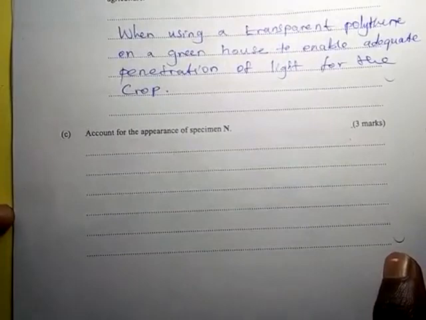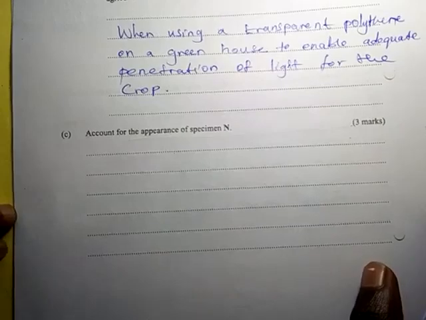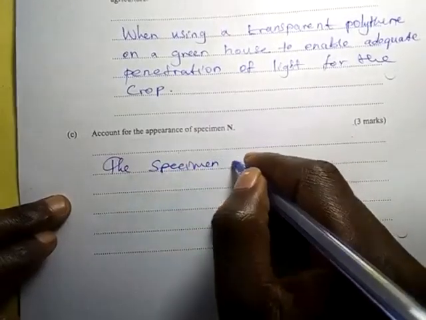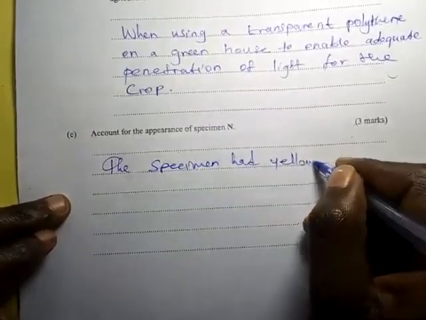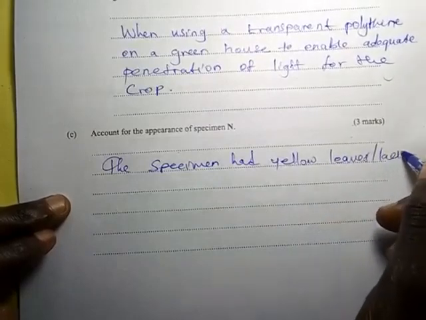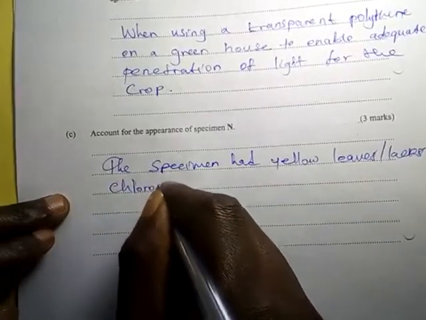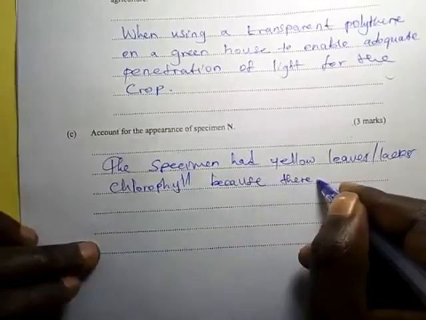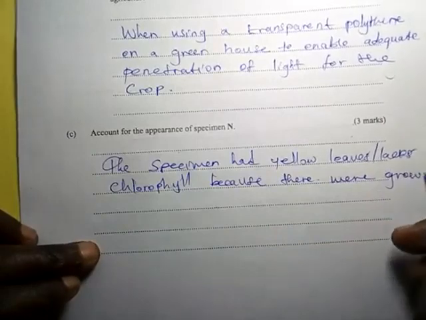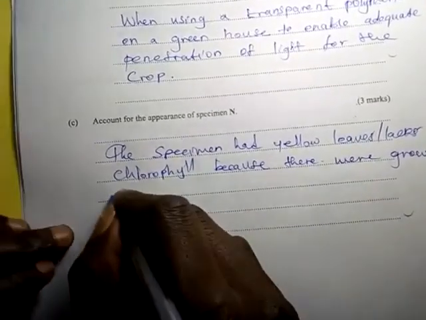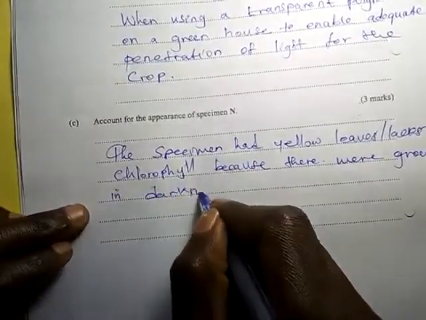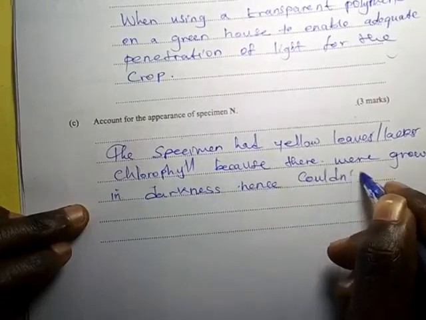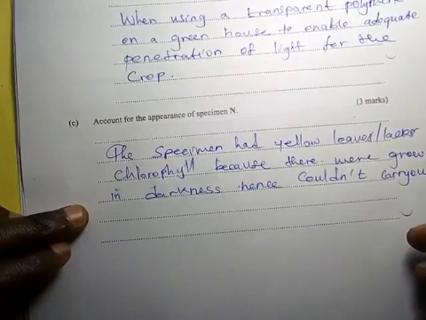C. Account for the appearance of specimen N. The specimen had yellow leaves, or lacks chlorophyll, because they were grown in darkness, hence couldn't carry out photosynthesis.